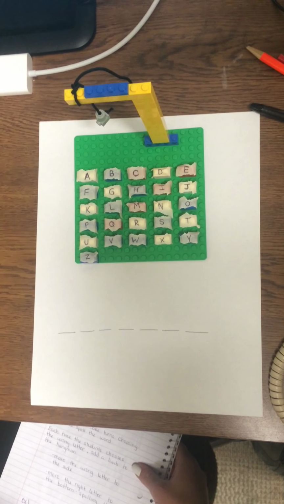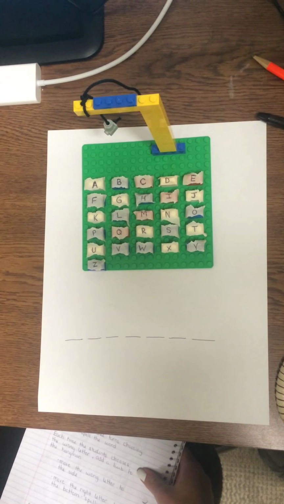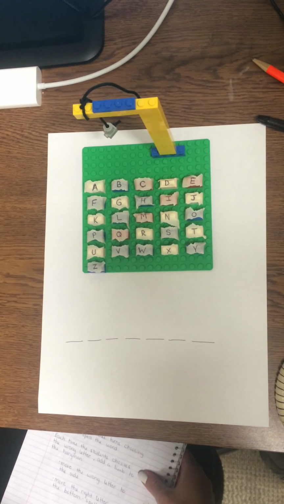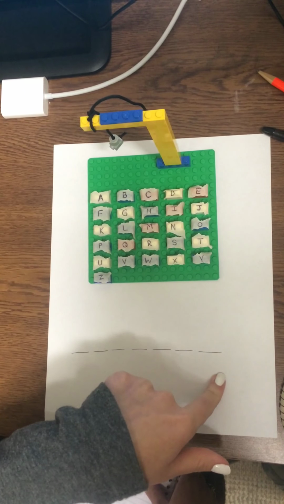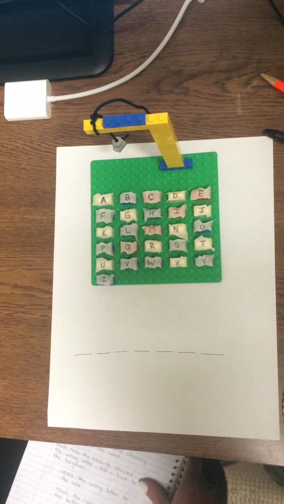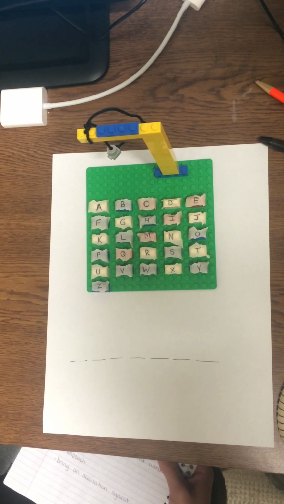If they choose the wrong letter, you would remove the letter from the board and put it to the side, but if they chose the right letter, they would move the letter to the bottom of the board and put it in the correct spot. So an example would be, the vocab definition is bring an accusation against.